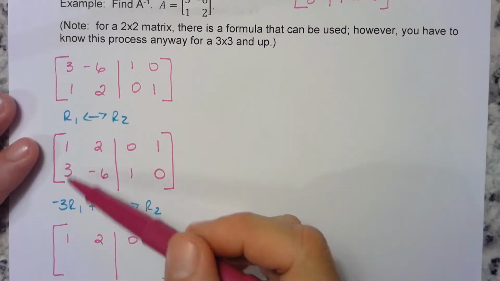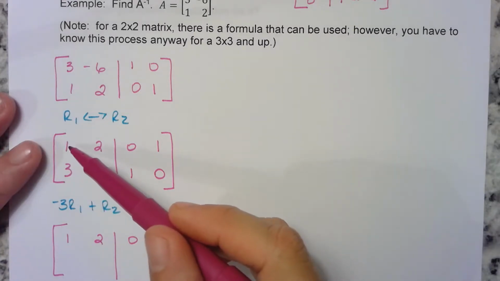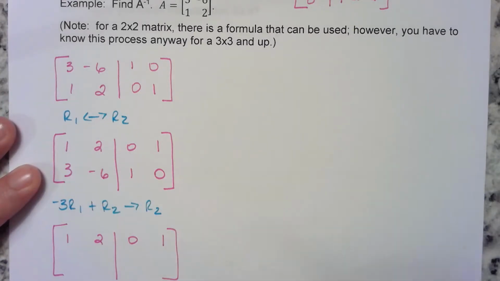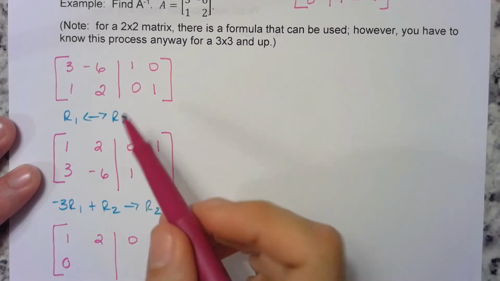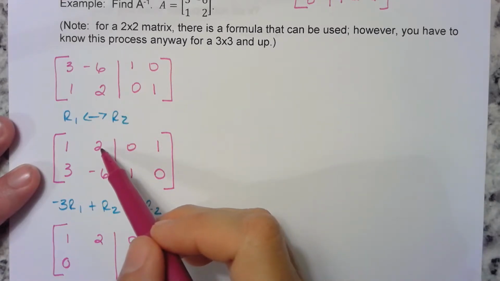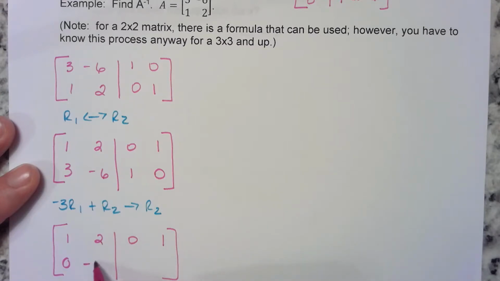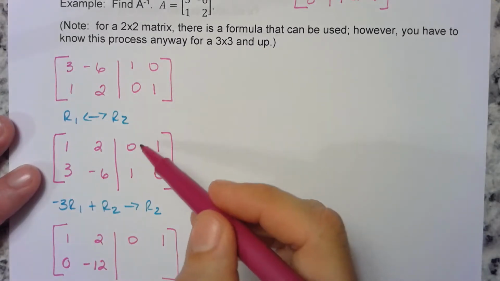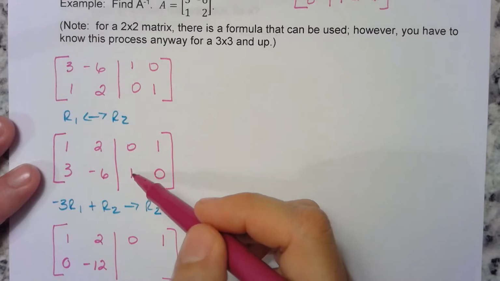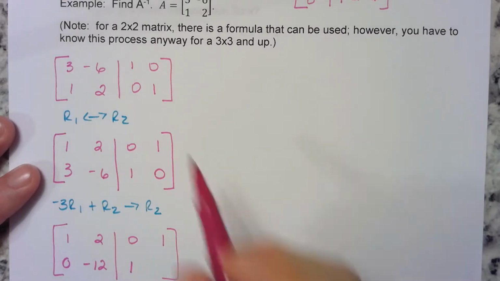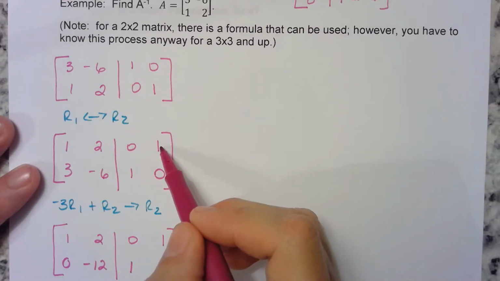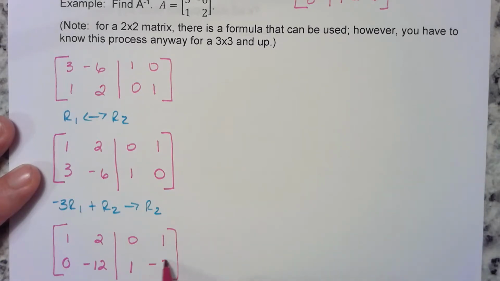-3 times row 1 plus row 2. So -3 times 1 is -3, plus 3 is 0. -3 times 2 is -6, minus 6 is -12. -3 times 0 is 0, plus 1 is 1. -3 times 1 is -3, plus 0 is -3.